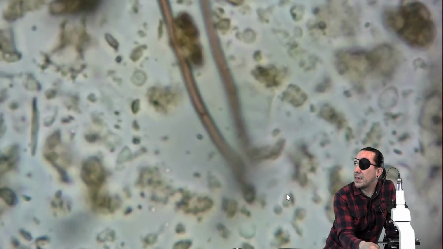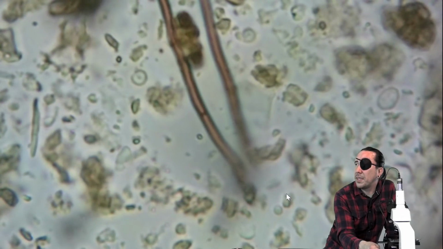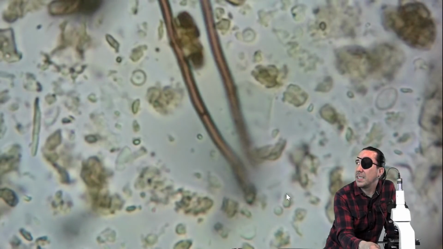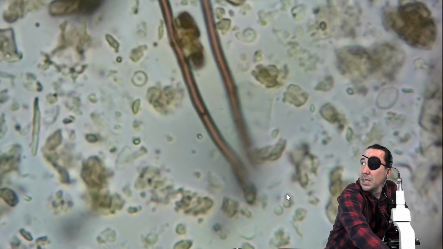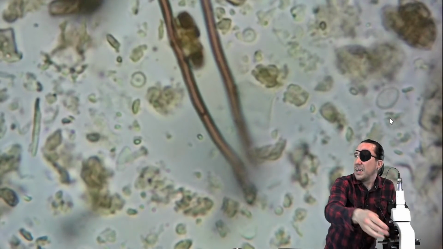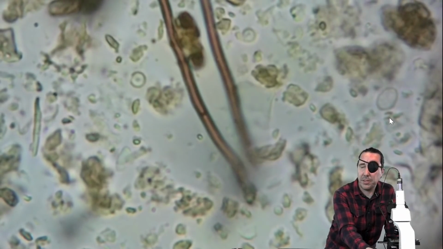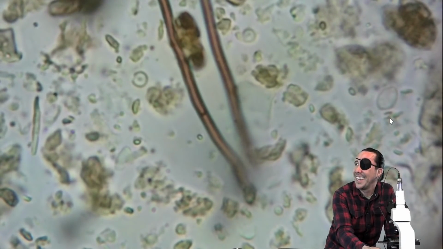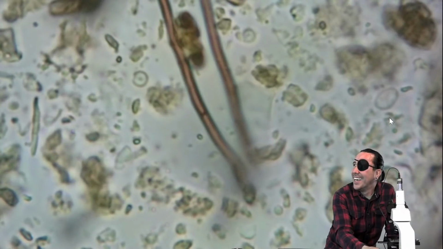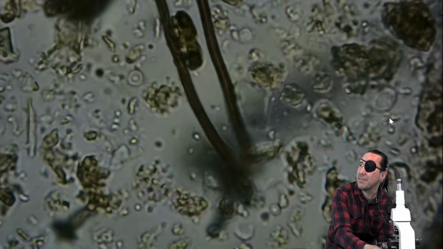Uniform diameter. It's hard to see the cell walls, but these are definitely fungi. And then above my head, I'll use the mouse. That's a testate amoeba right here. It looks like there might be more testate amoeba in here. I'm having a hard time with one eye. See? And I'm going to shadow real quick and see if we can see any flagellates.